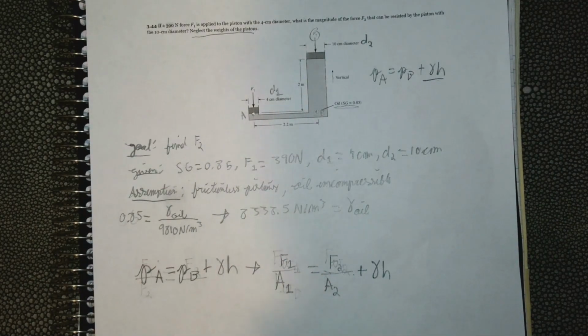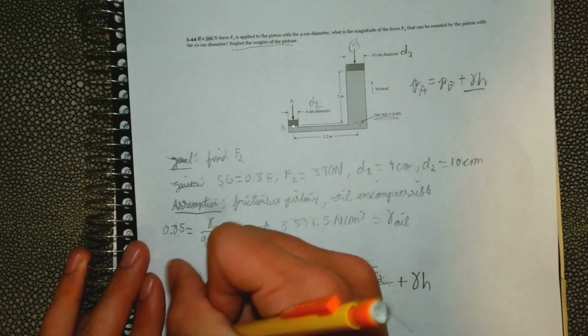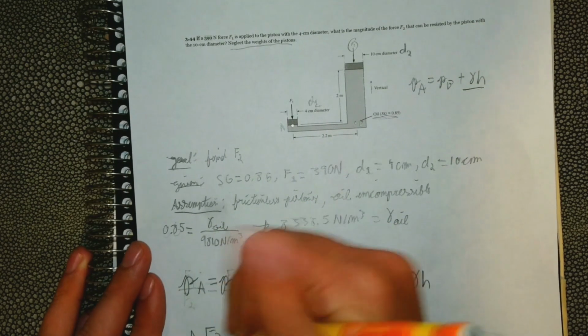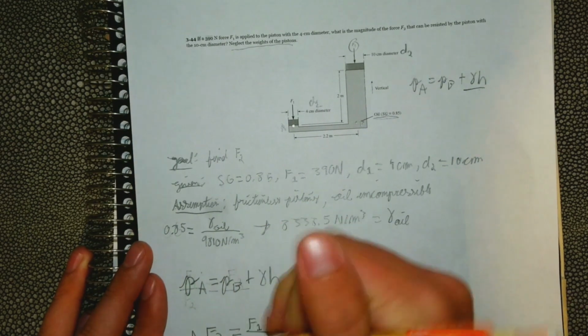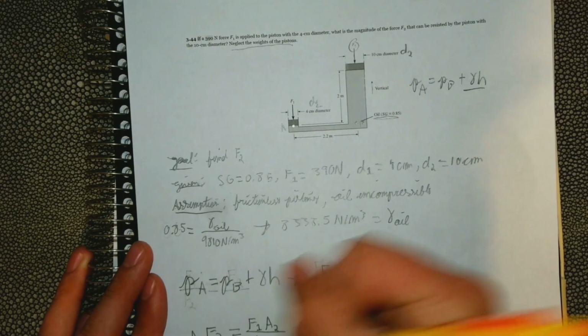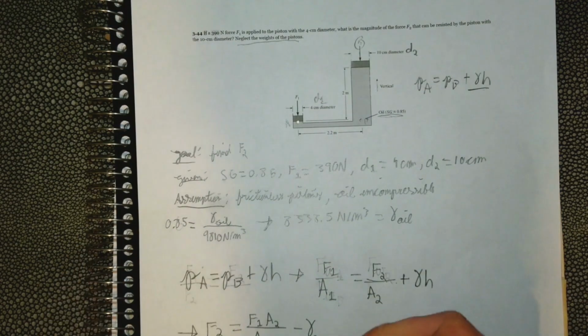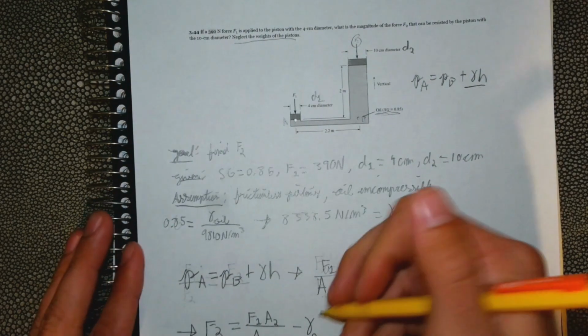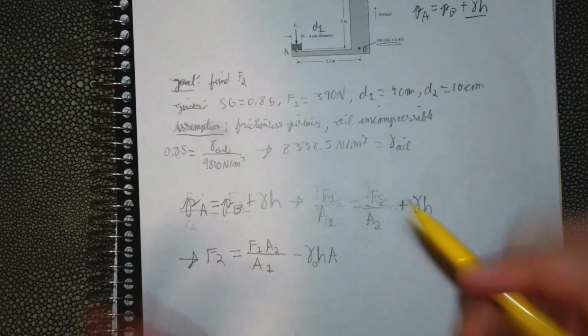So let's rearrange this to get F2 by itself. I'm just putting this O for oil, like I said earlier.